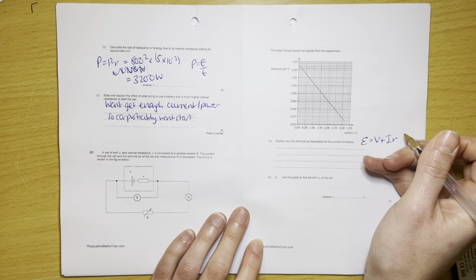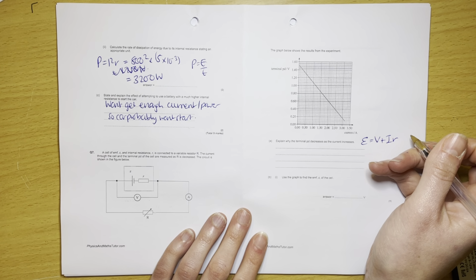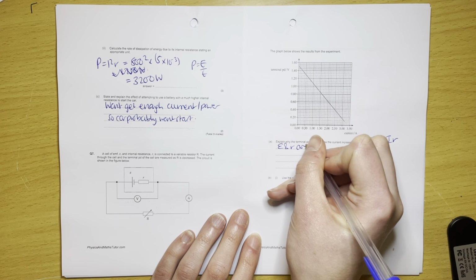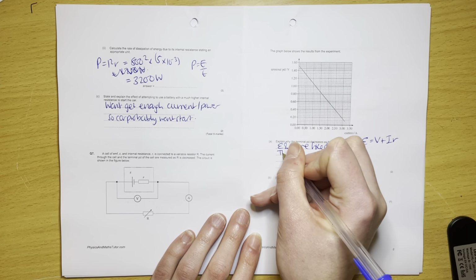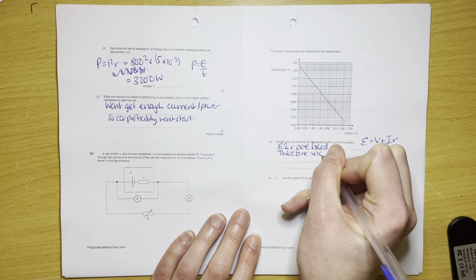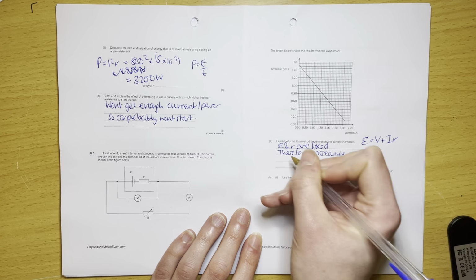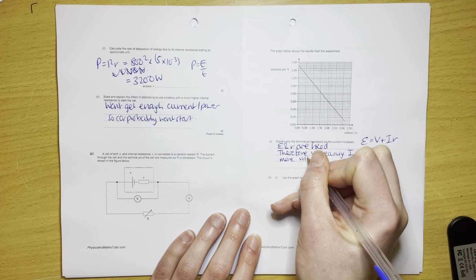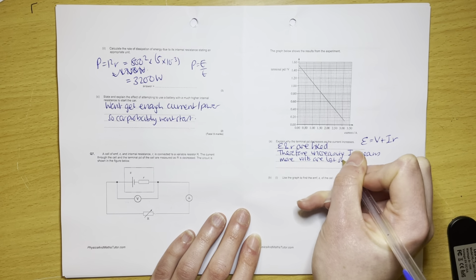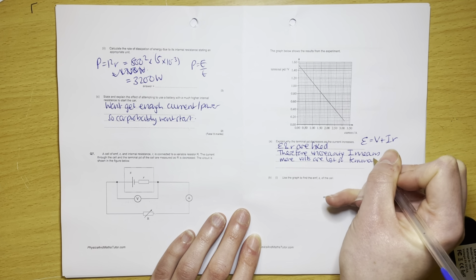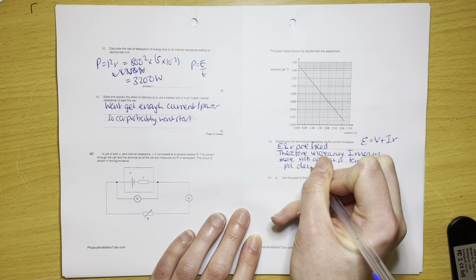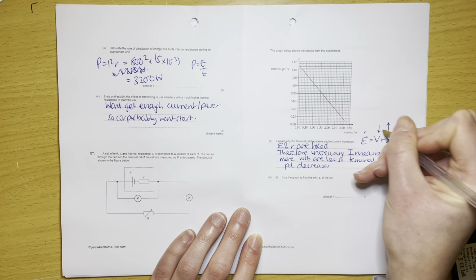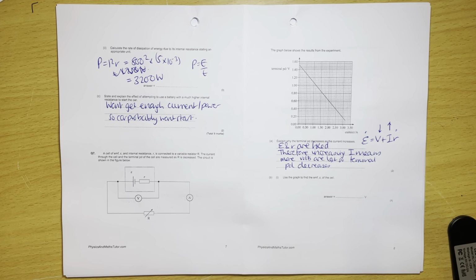So why does the terminal PD decrease as current increases? Well, EMF and r are fixed. Therefore, increasing I means more volts are lost. So terminal PD decreases. And in terms of my little dots that I like, it's that. I do like a few dots to explain things.